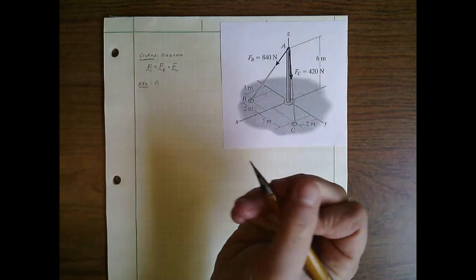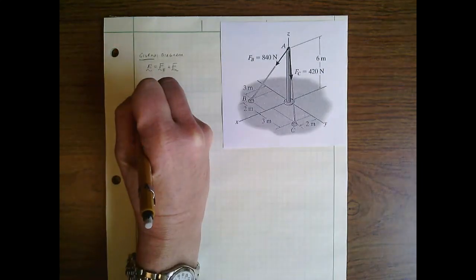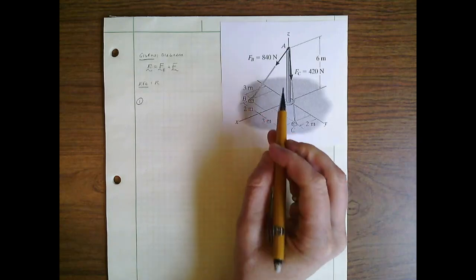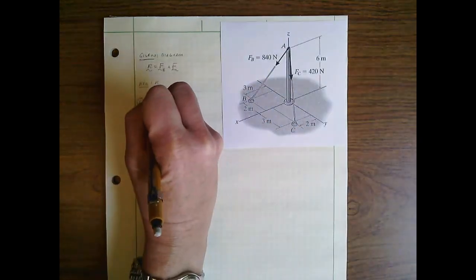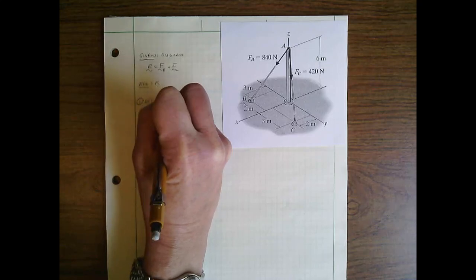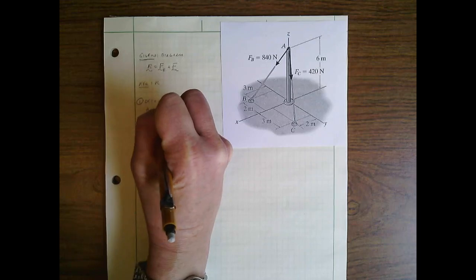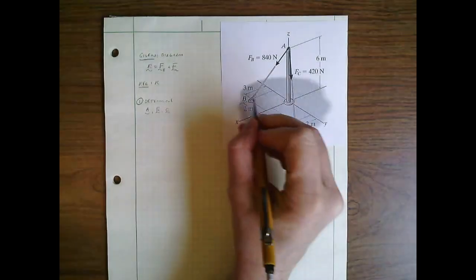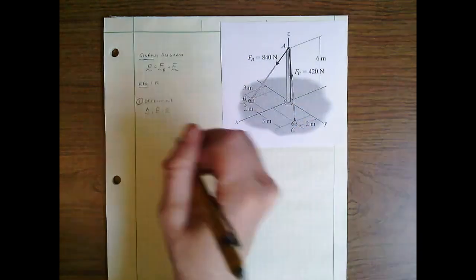The steps that we're going to take are as follows. The first step is I think we should figure out what the coordinates of all of these points are. So we're going to determine the vector positions of points A, B, and C from the diagram. We can tell those straight off the diagram. We have all these labels for dimensions. We should be able to get those just fine.